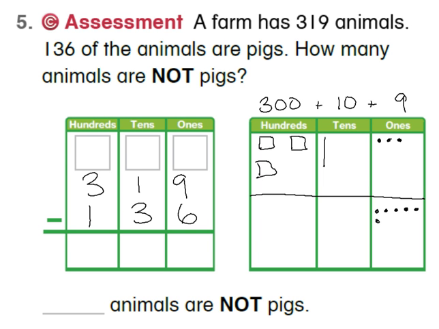Initially I had the kids circle, draw lines, and that way we could see that the units were moving, but that just got a little bit too complicated. So we're going to erase and redraw right now. If you notice, in the ones we still have 3 up here and 6 down here. So 9 minus 6 is whatever's left over, which is 3.